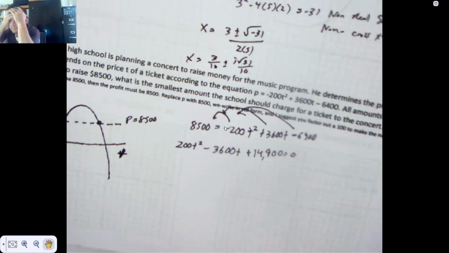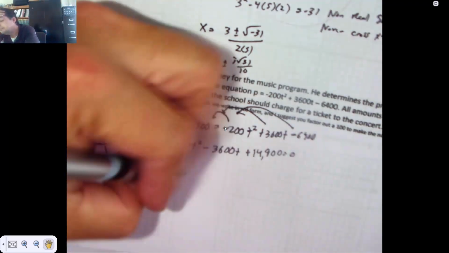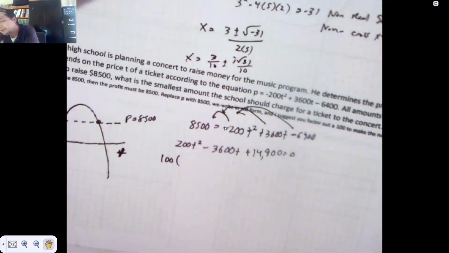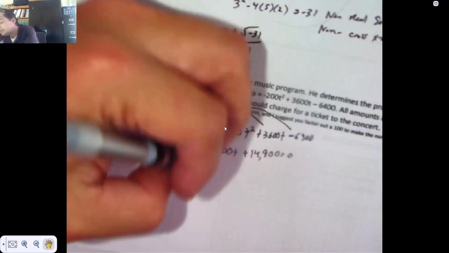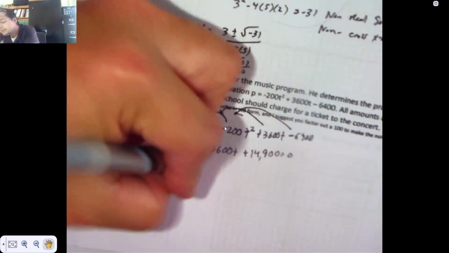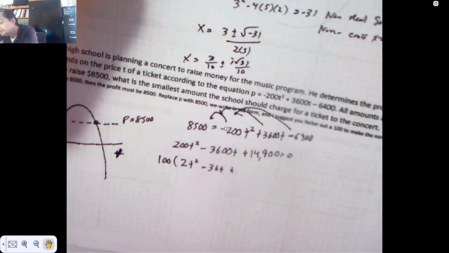Now, how do you want to do this problem? For one, you want to make the numbers smaller. I don't think you can divide everything by 200, but I know you can divide everything by 100. So we're going to pull out 100, or divide by 100. It doesn't matter really how you think about it. That makes a 2t squared minus 36t plus, if I divide it by 100, 149.